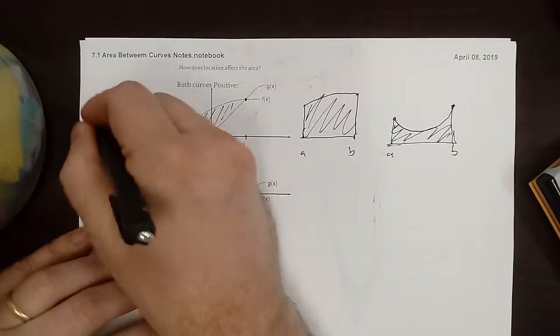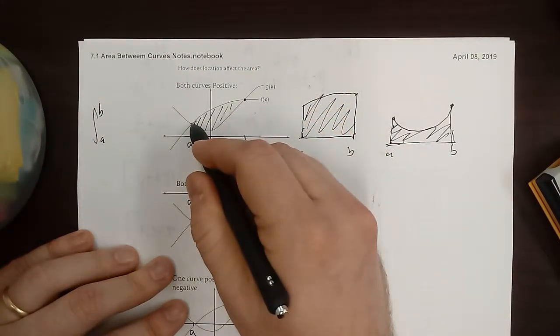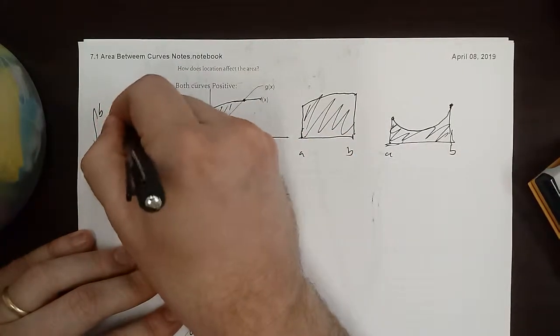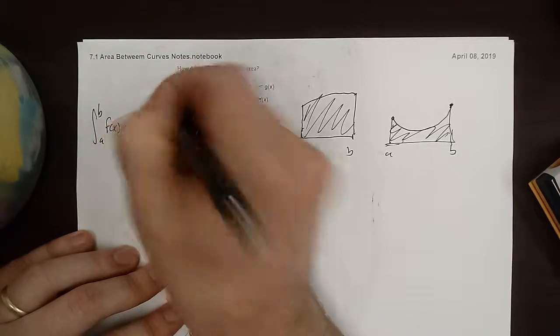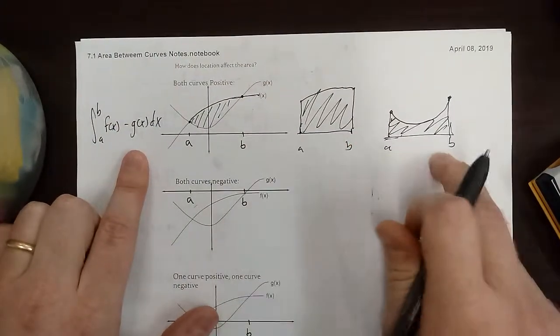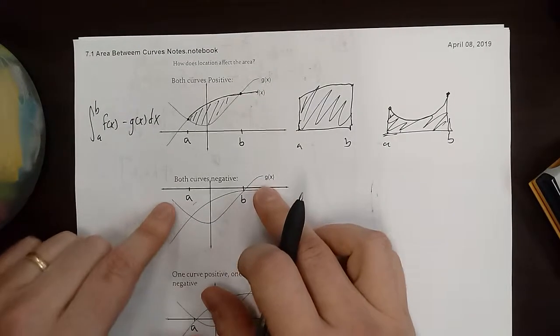And so this is actually going to be the integral from A to B of, let's see, which one's on top here? Looks like f of x. f of x minus g of x dx. We could do that with a single integral there. Say this area minus this area. Let's move on to the next one.